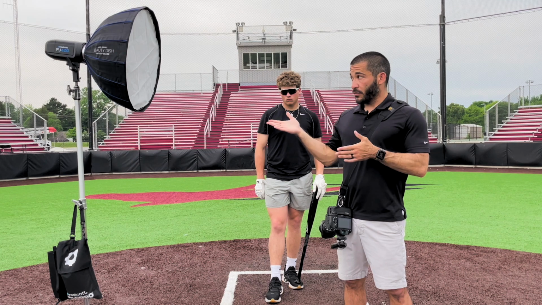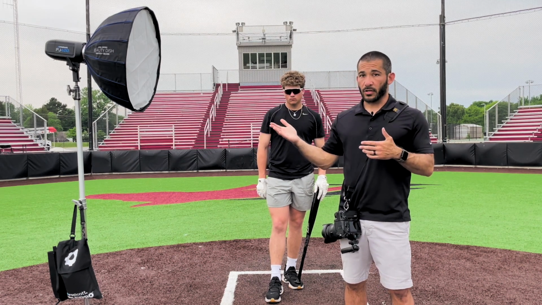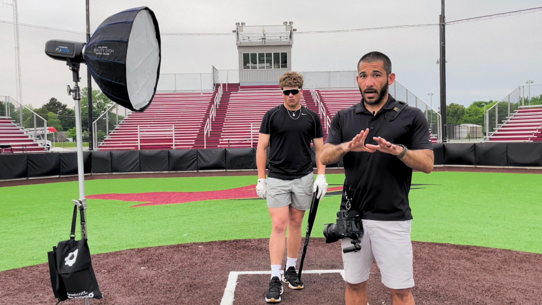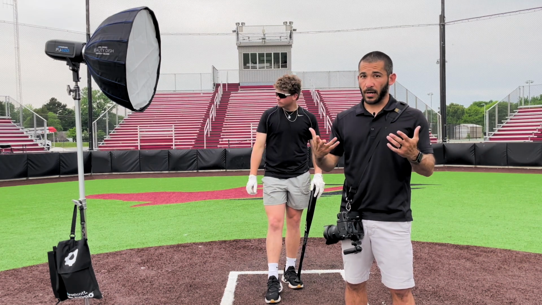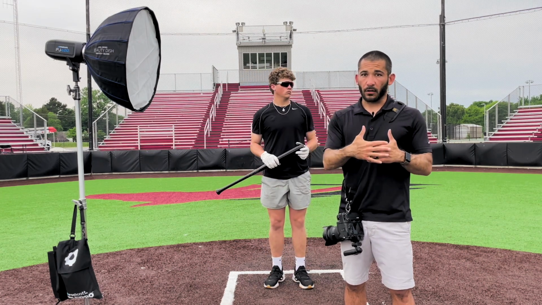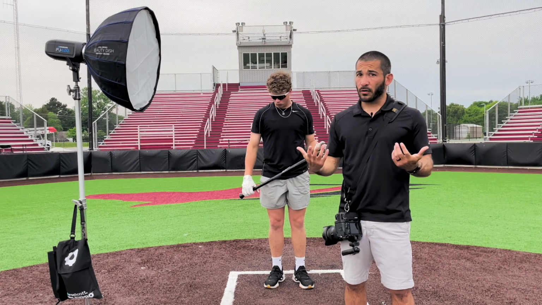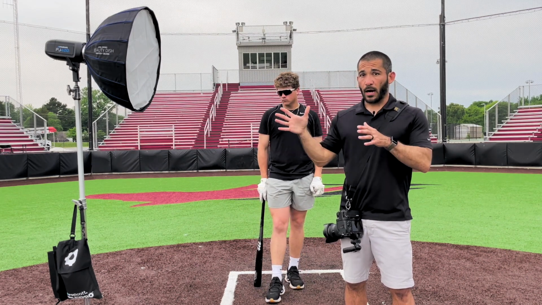So the FJ400s are great strobes. That's all I use. They are 400 watt seconds, which is a good amount of power, but you don't want to lose that, especially on a bright day like this. You want every ounce of power that you can have, especially when you're taking sports pictures and you want to underexpose the background like I want to. So you don't want to lose power. And again, the higher you go with the shutter speed, the more power you're going to lose.